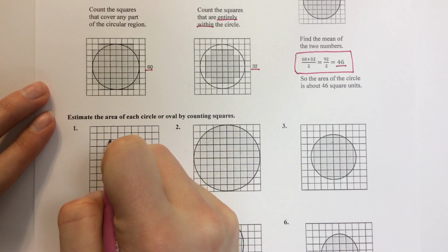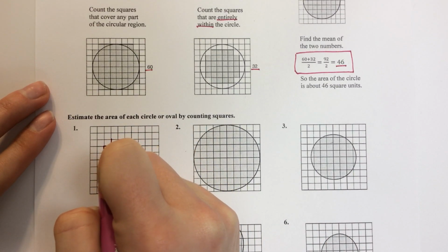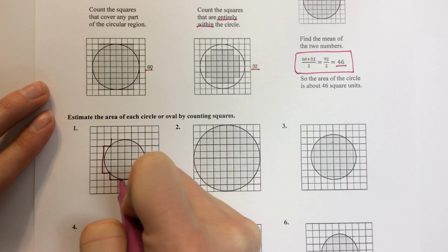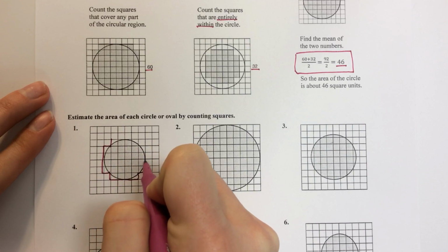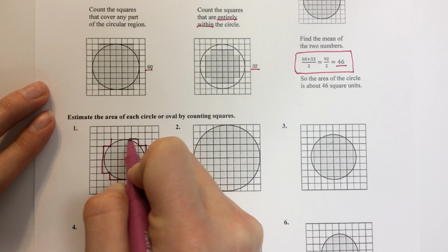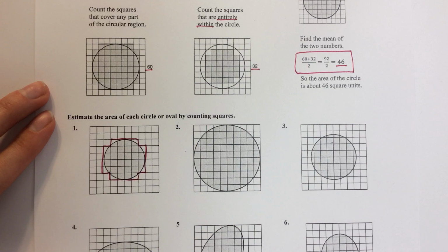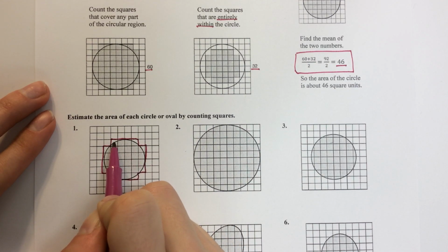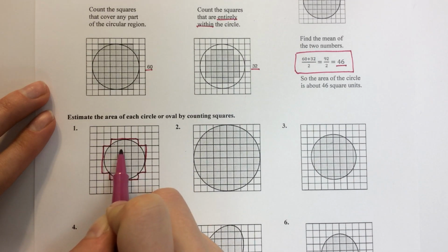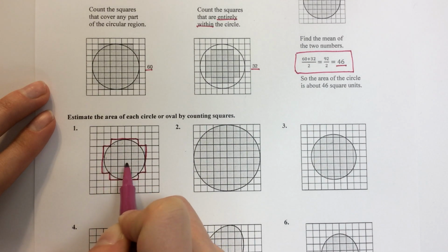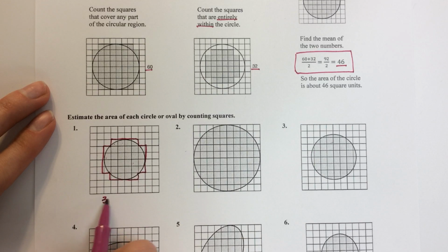So if we box in the partial ones, okay, so I have how many? All right, so that's 32 squares.